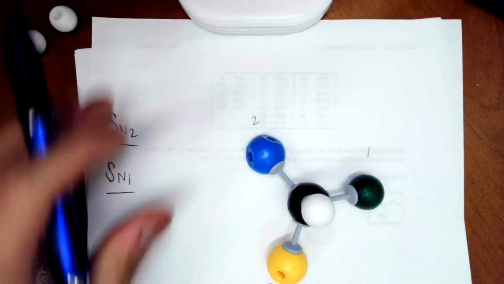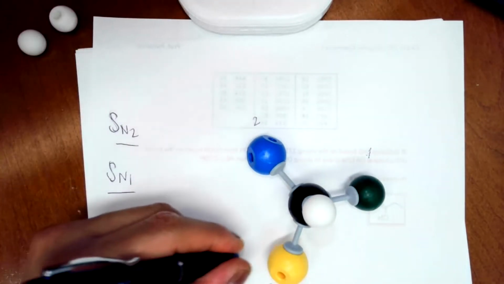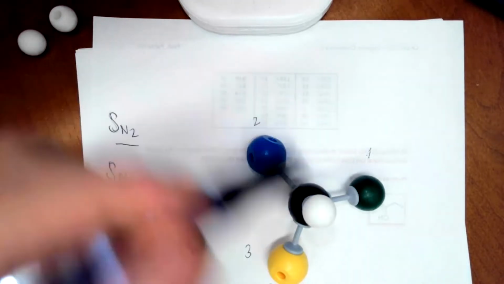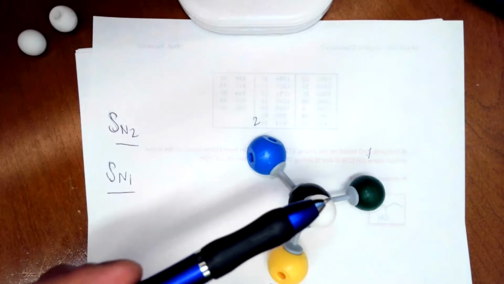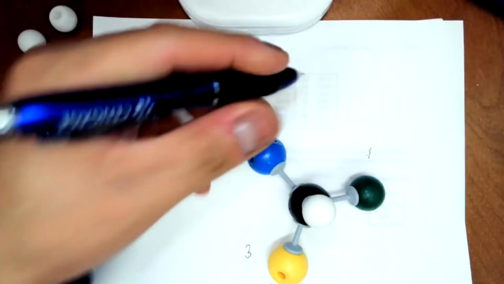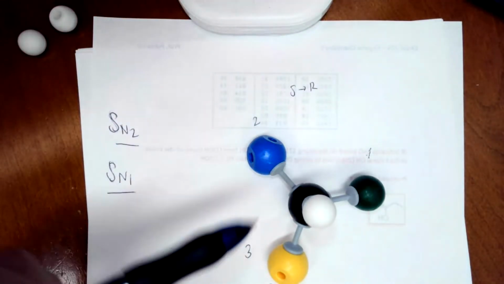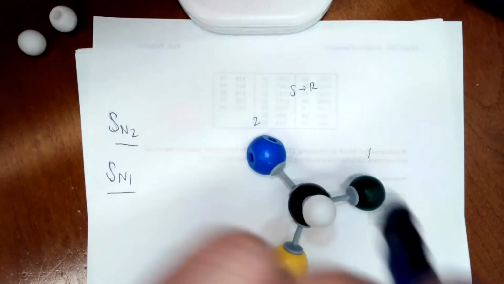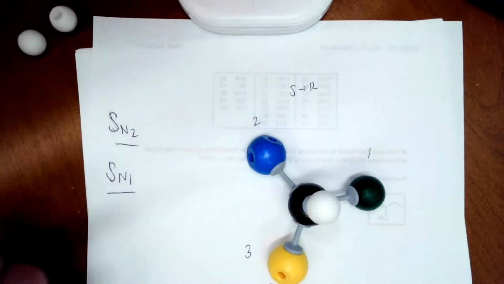Okay, so if I make this 1, 2, 3, that would be counterclockwise. But since the hydrogen is not on the back, I have to correct it, right? It's counterclockwise, should be S, but because the hydrogen is not on the back, I switch it to R. This particular compound is R.